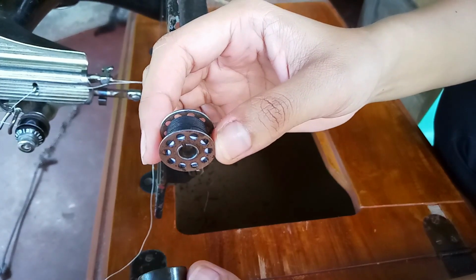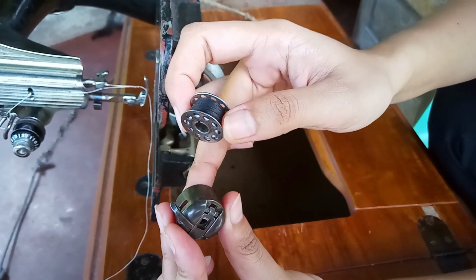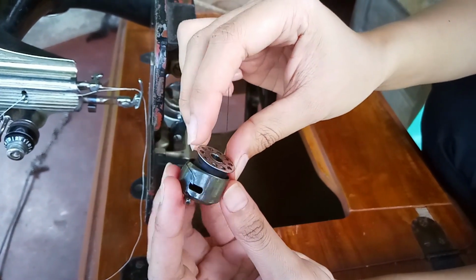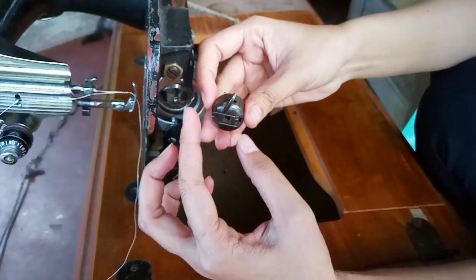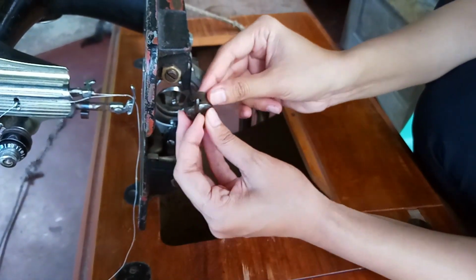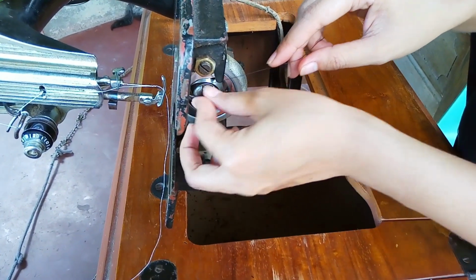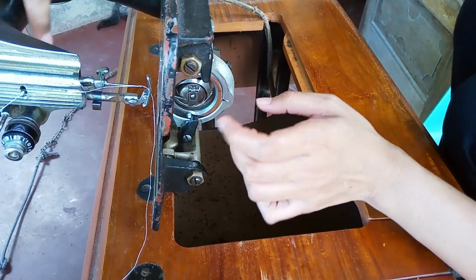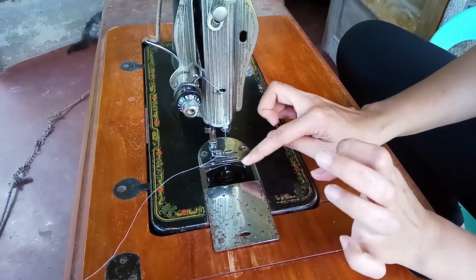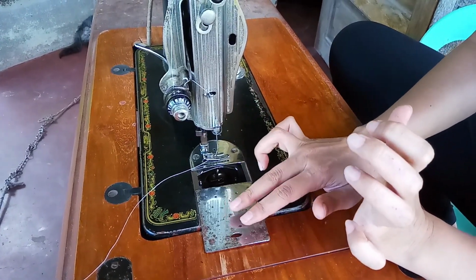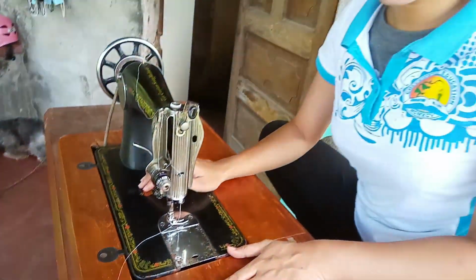So the bobbin is a metal spool for winding thread, and the bobbin case holds the bobbin. So we will insert it, then lock, and insert it again in the shuttle so that we are ready for sewing. Okay, that's it. Then we will close it again. Now we're ready. To cover the shuttle, let's close the slide plate. So that's it. We are now ready for sewing.